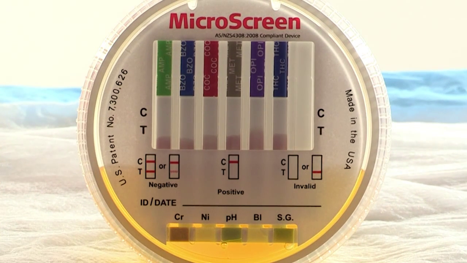Now this is another sample from another person which we are also running, and you can see the urine starting to migrate up the strips, visualised by the pink colour. Once again, we will be looking for whether lines are going to appear in the C zone, the control zone, and whether lines are going to appear in all of the T zones or the test zones.